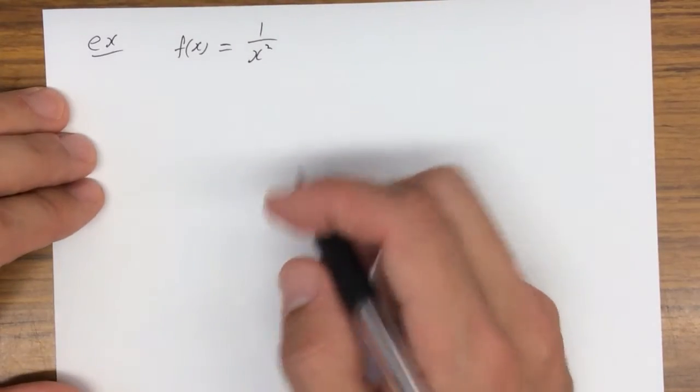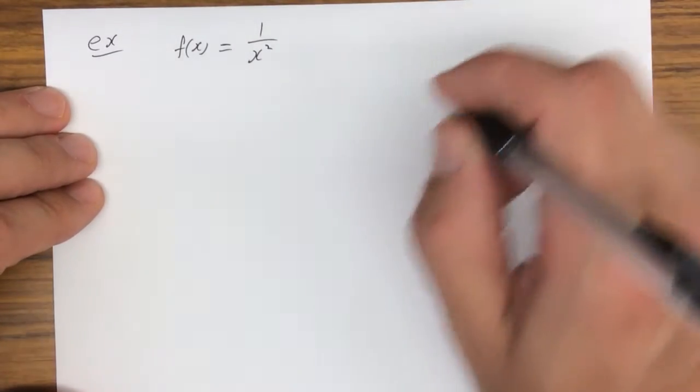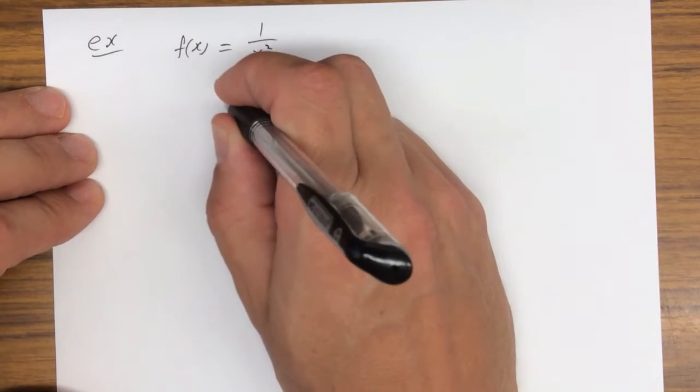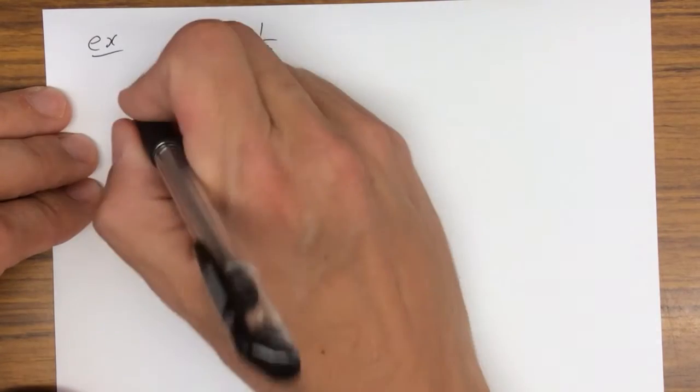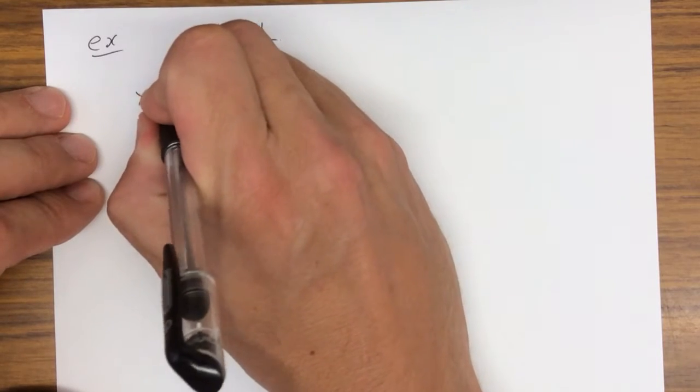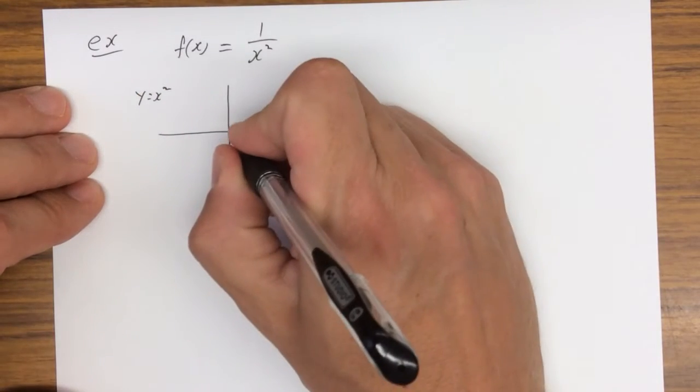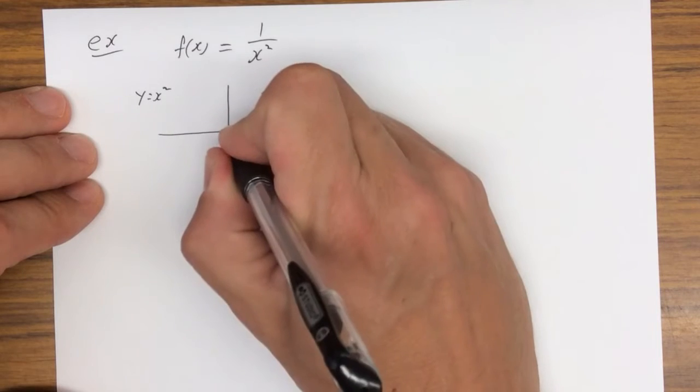Now this one's pretty straightforward. If you're to graph the function that's the denominator, so this is going to be y equals x squared, if you're to graph that, it just looks like this.